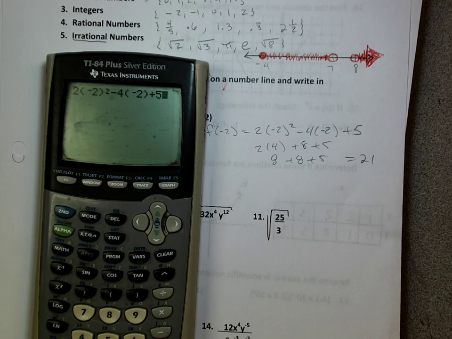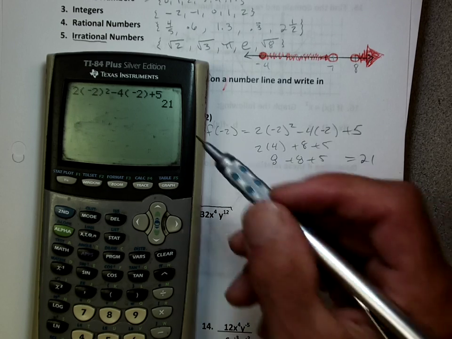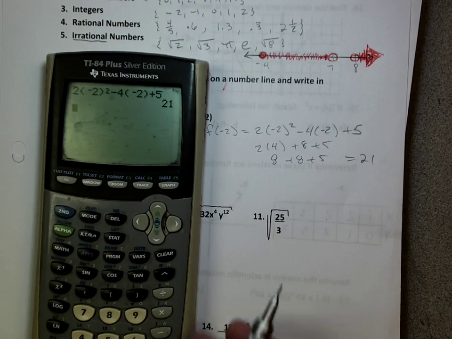And I'm okay with letting you guys use the calculator because you may know what you're doing, you might plug it in right and then make a dumb mistake, right? With the calculator, you're not going to make a dumb mistake. 21. Okay, go ahead either way. If you want to do it by hand and evaluate it, that's fine. If you want to use a calculator tomorrow, that's fine also, okay?